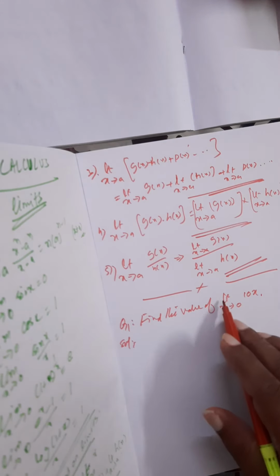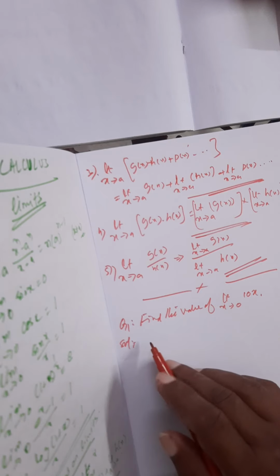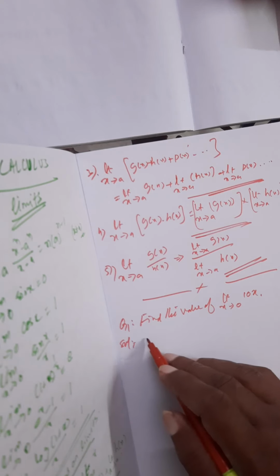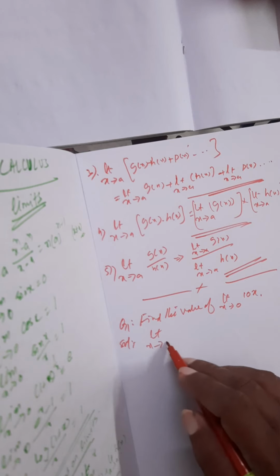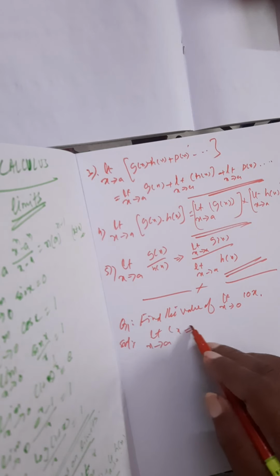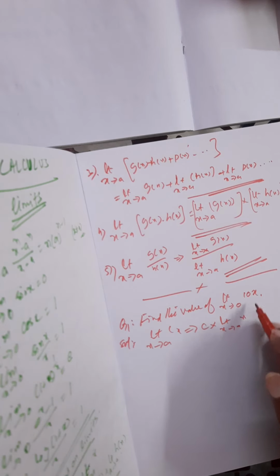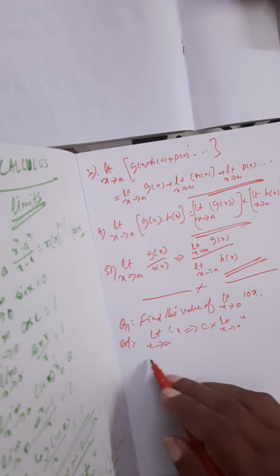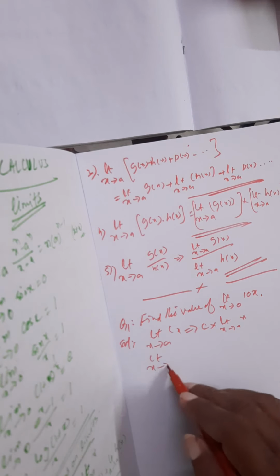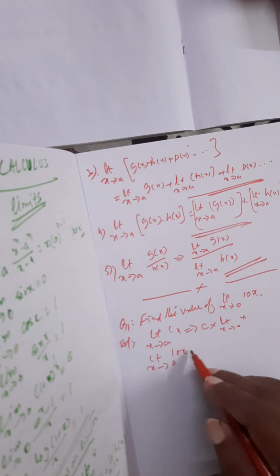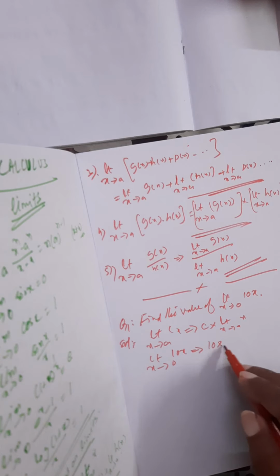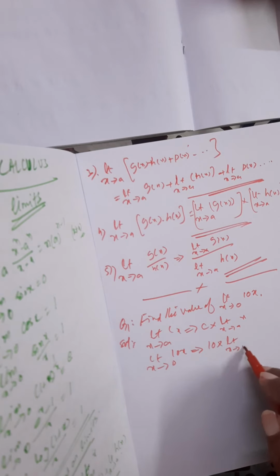Now question: find the value of limit x tends to 0 of 10x. Here 10 is a constant. We can use the basic formula, limit x tends to a of Cx, so C into limit x tends to a of x. Using this formula, limit x tends to 0 of 10x is nothing but 10 into limit x tends to 0 of x.